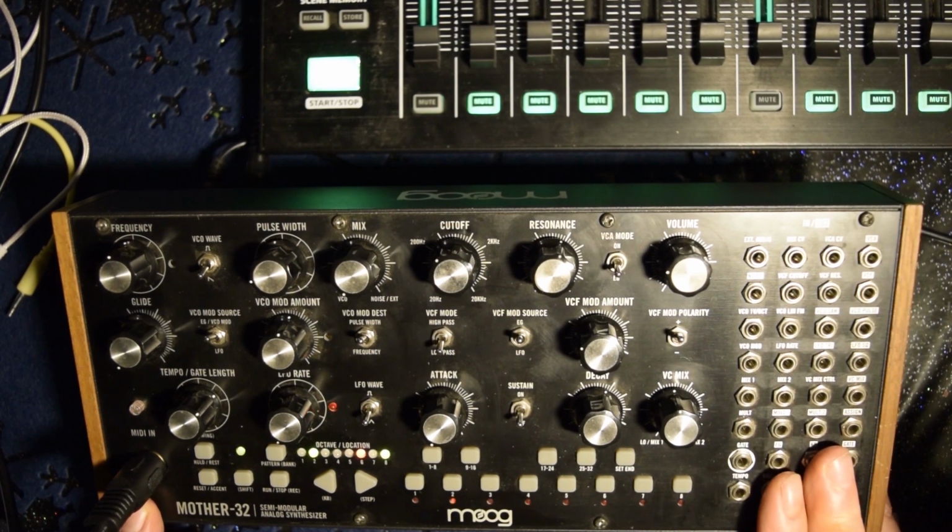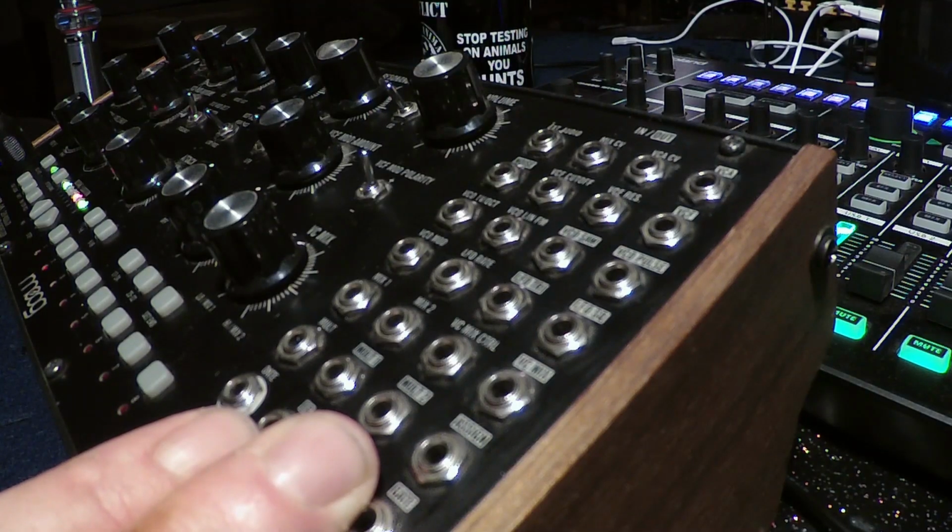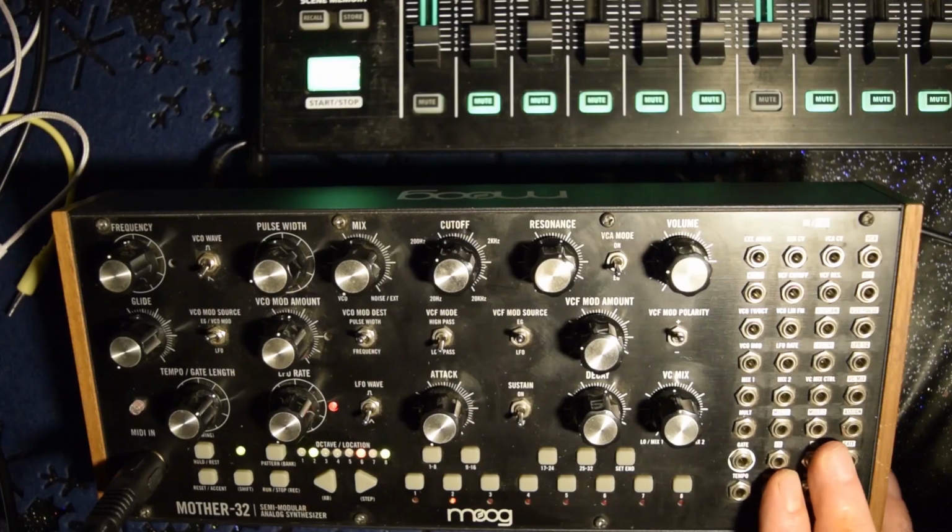One of the really cool things that I really like on this actually is just the rear 1/4 inch jack can be used for both line level out signals and headphones using some pretty clever circuitry to split that.